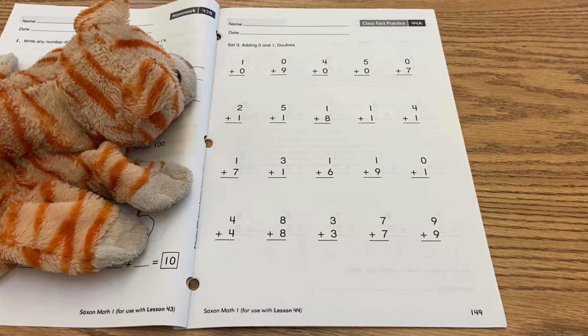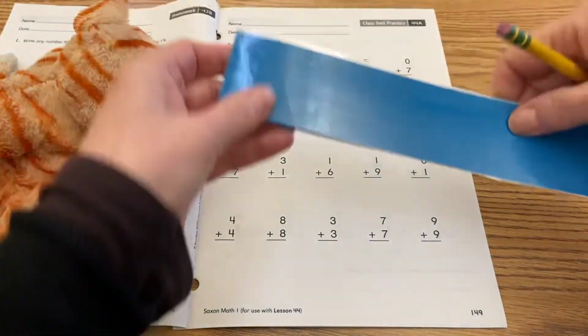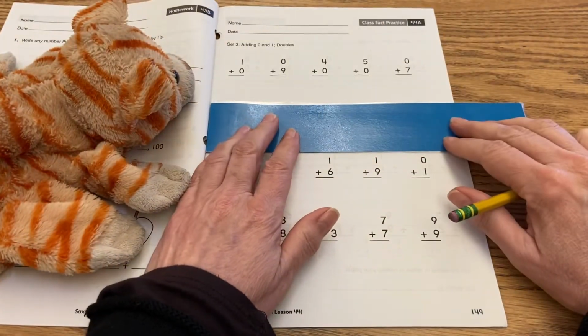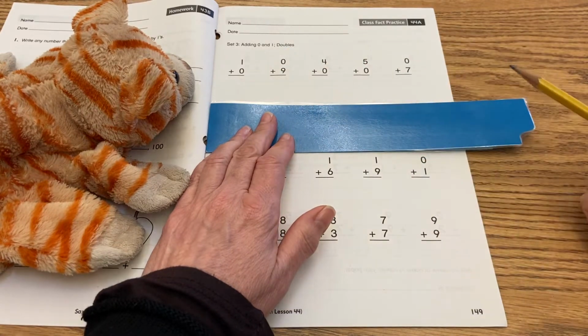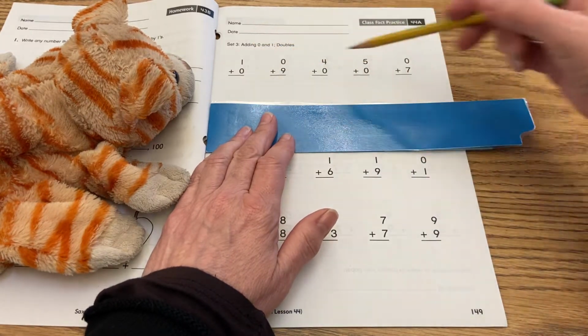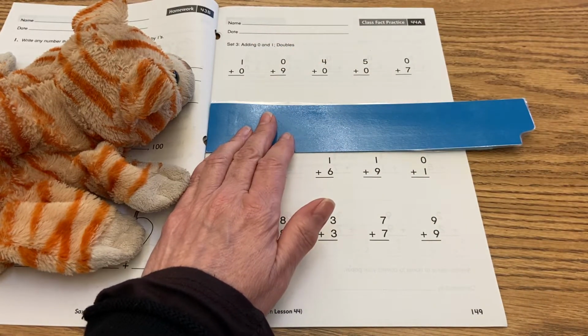Also, if you have your number line, you can use it as well. So if you've got your number line handy, go ahead and pull that out. I'll put mine here too, okay? So let's start here. If you're adding 0 to a number, that number doesn't change. So it makes the top row here fairly easy to do, okay?